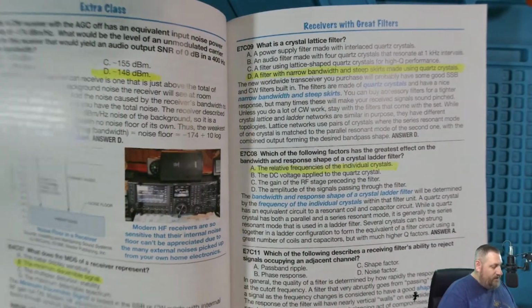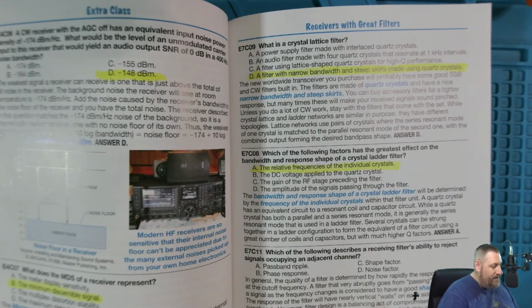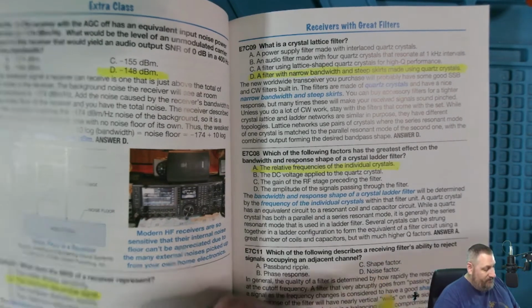Which of the following describes a receiving filter's ability to reject signals occupying an adjacent channel? Answer is C, shape factor.